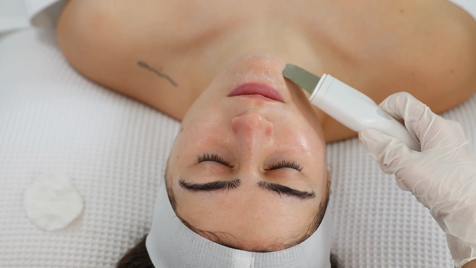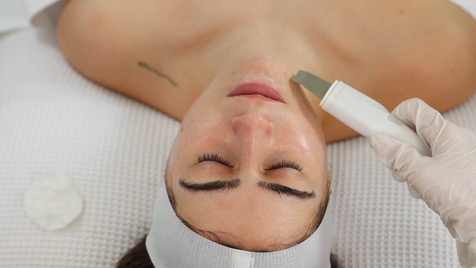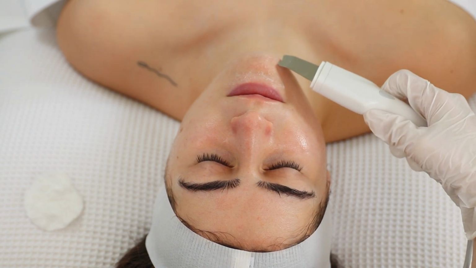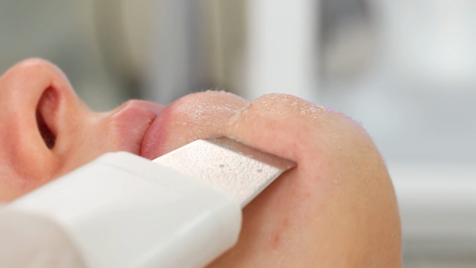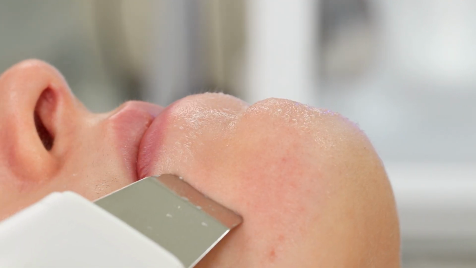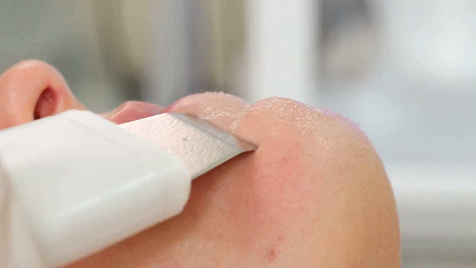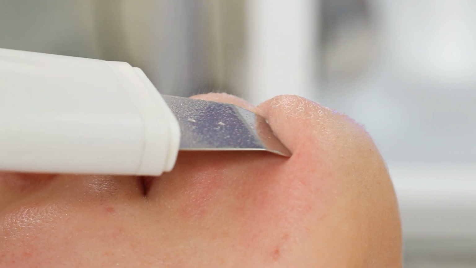And finally, you are going to move on to the chin area, and for this you need to ask your client to place their tongue under their lip. Move sideways and upwards with the scrubber using small strokes and applying pressure to deep cleanse the pores. Now that is done, we can move on to the next step.